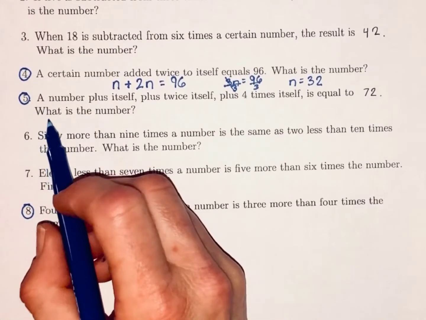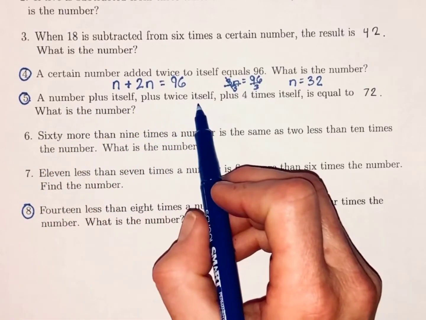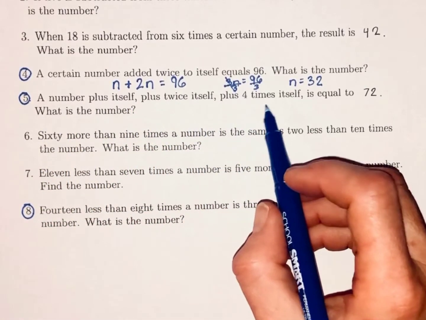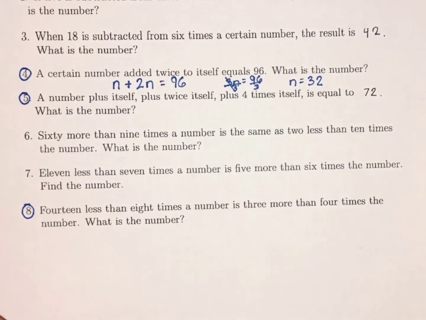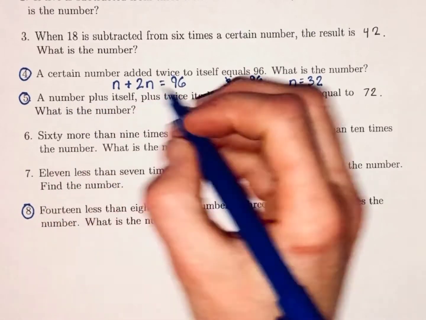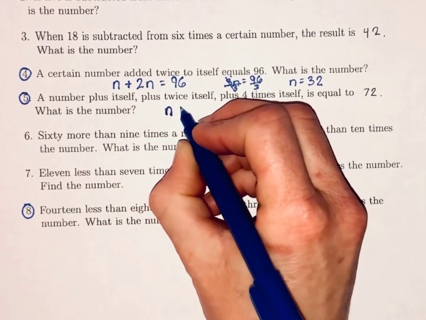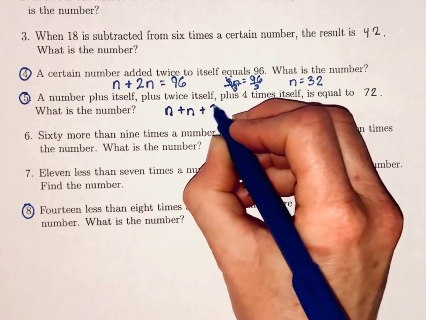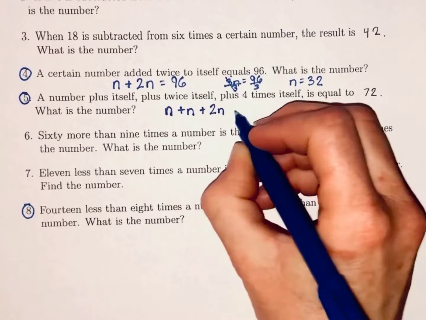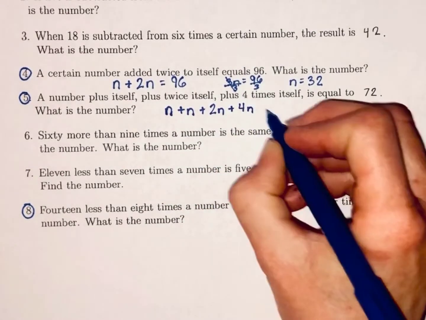Number 5. A number plus itself, plus twice itself, plus 4 times itself is equal to 72. What is the number? That's a mouthful. A number plus itself, plus twice itself, plus 4 times itself equals 72.